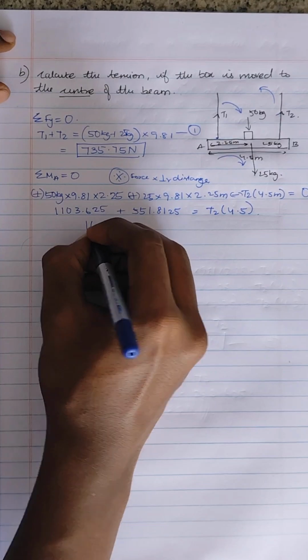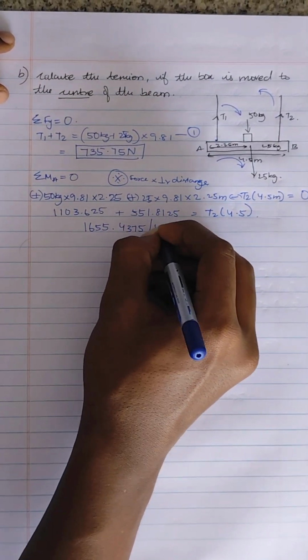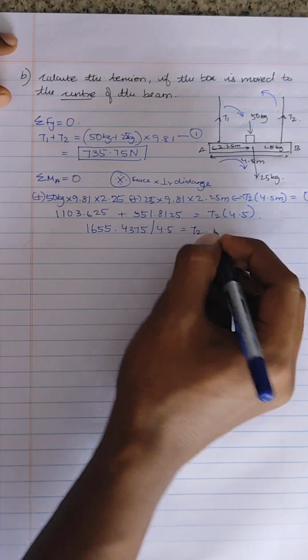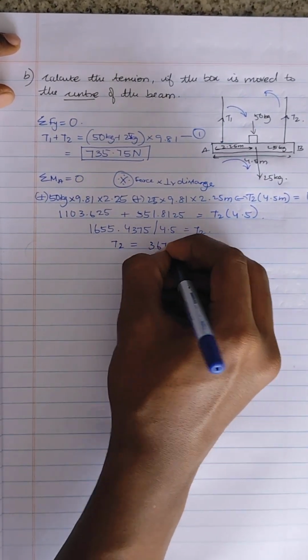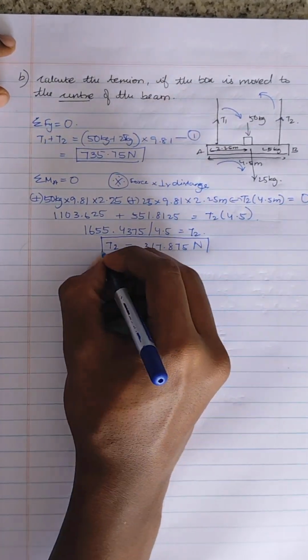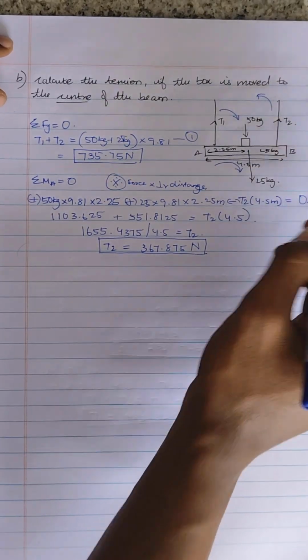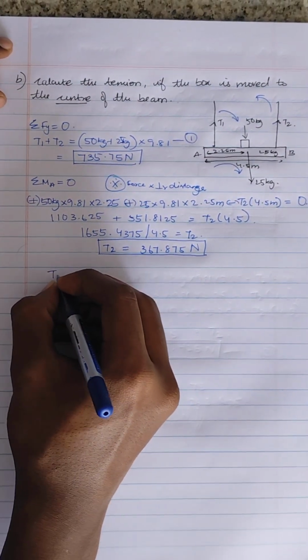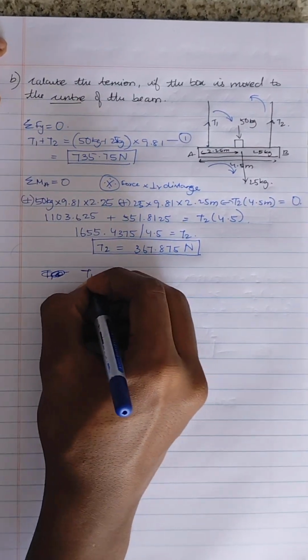So 1655.4375 by 4.5 equals T2. We will get T2 as 367.875 Newton. And now, as the box is in the center of the beam, T1 and T2 should be equal.